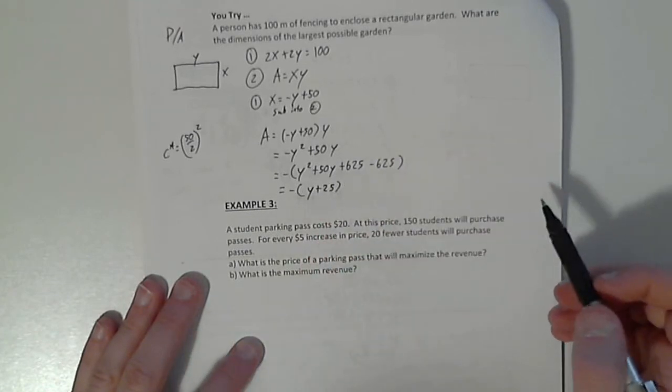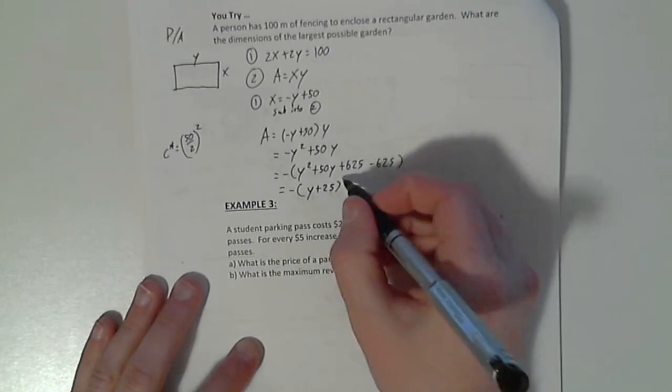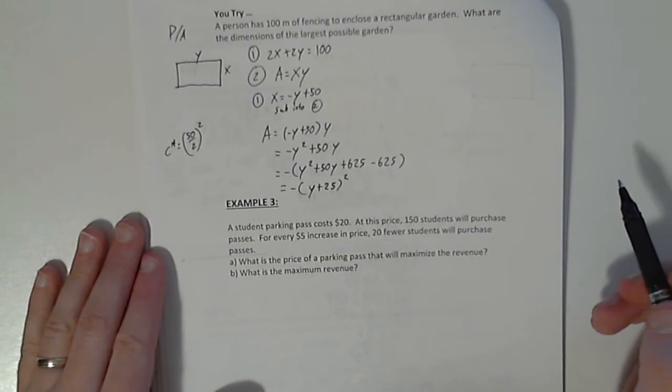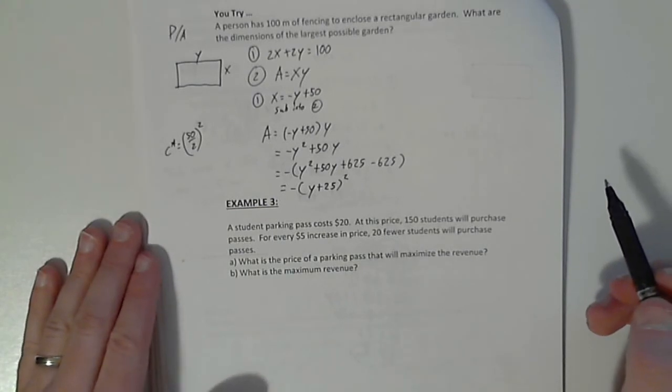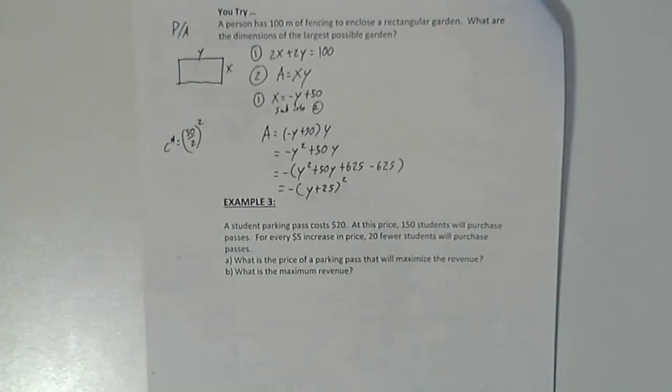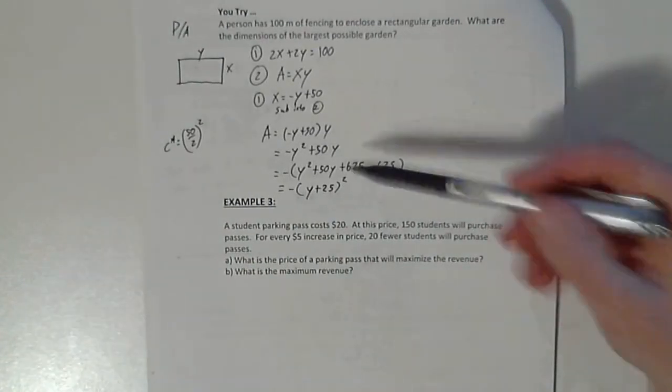Am I doing that right? Yeah. Squared. Oh, I'm not. I made a mistake. Did you guys catch my mistake? There's a nice little bonus question for you. Somewhere in these lines there's a mistake.